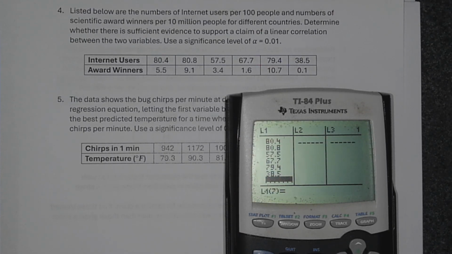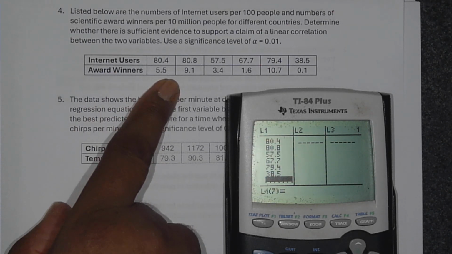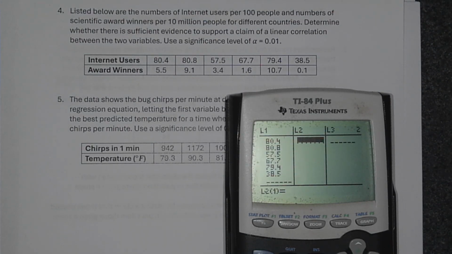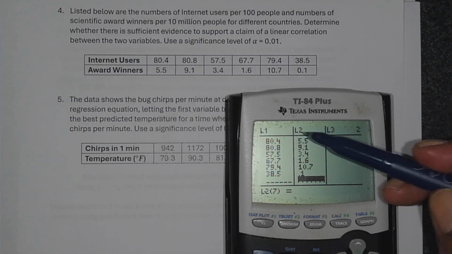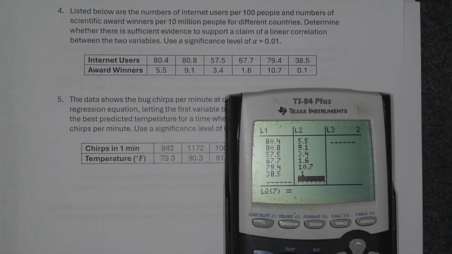And then the award winners, I will put those values in L2. So right arrow over to L2 and type in those data values: 5.5, 9.1, 3.4, 1.6, 10.7, 0.1, and then enter. You want to make sure that you have the same number of data values in L1 as you do for L2, because those values correspond to each other or correlate to each other.